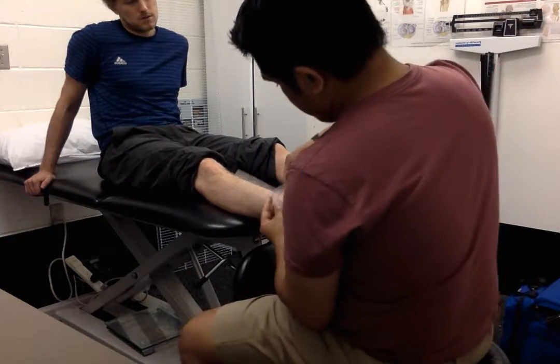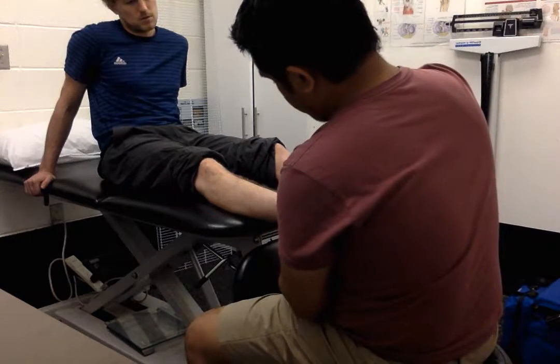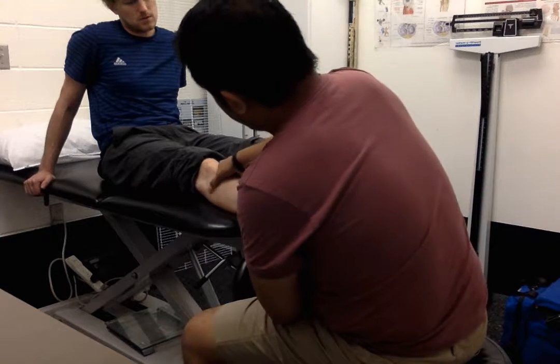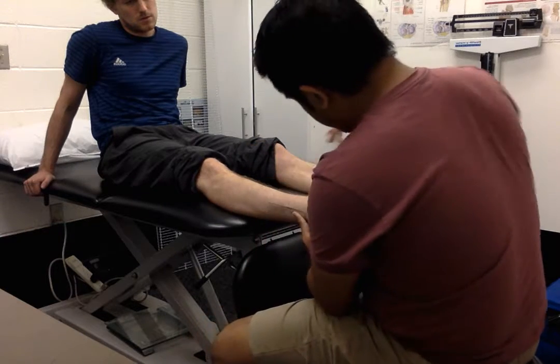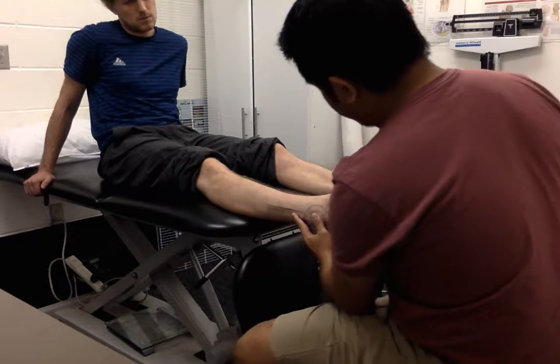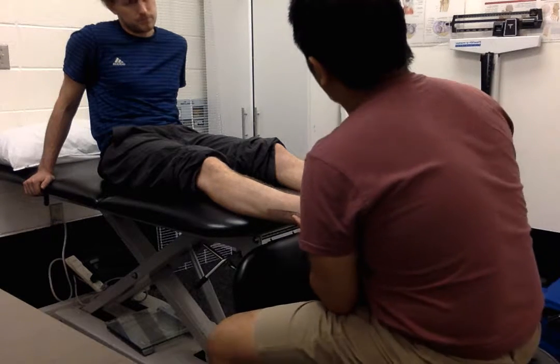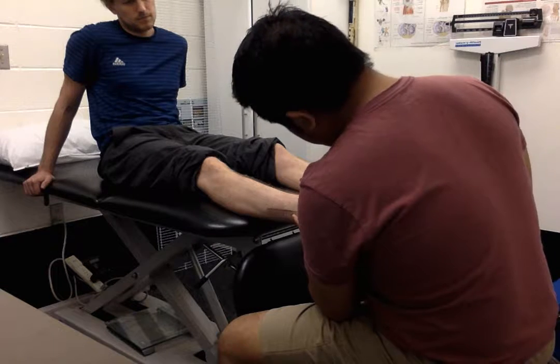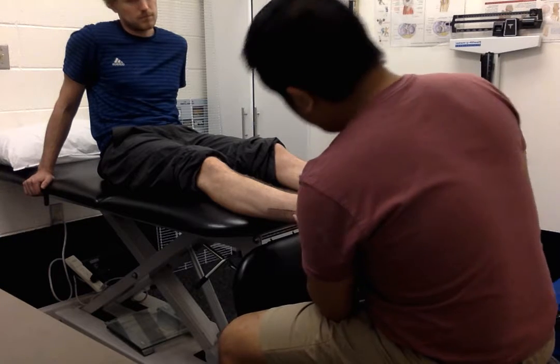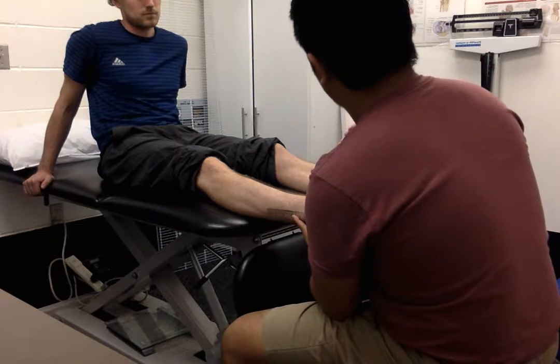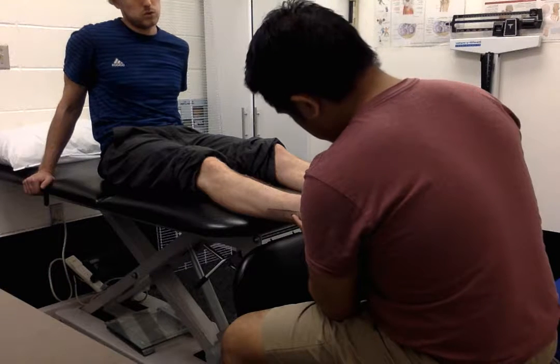Okay, same thing again. Let's use your lateral malleolus and fibular head right here as your landmarks, and the head of the fifth metatarsal. Okay, can you rest to whatever's comfortable for you? I know it's painful with dorsiflexion. Okay, so your neutral is at 125. Can you dorsiflex? Point your toes towards you.